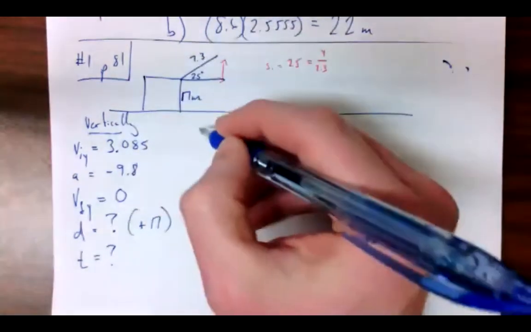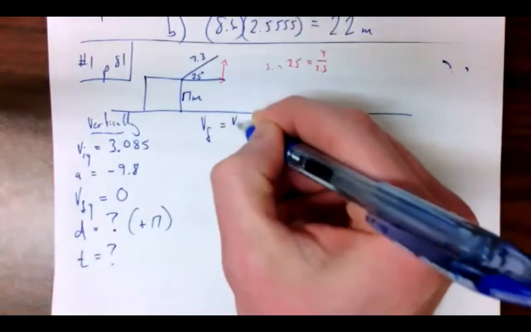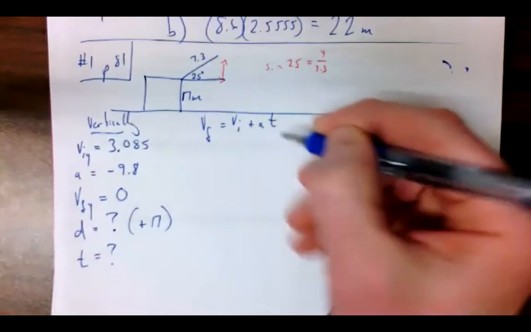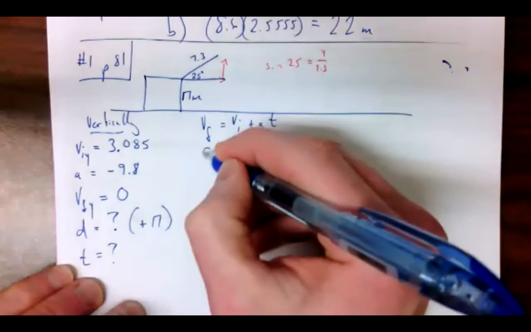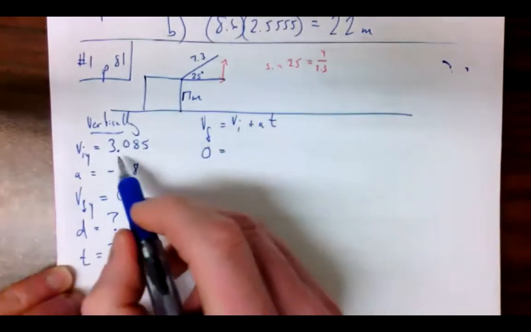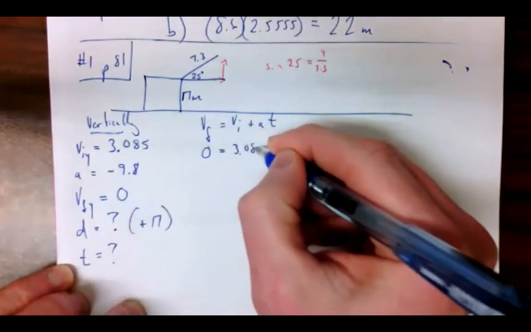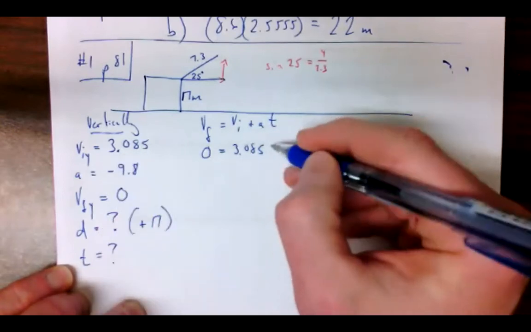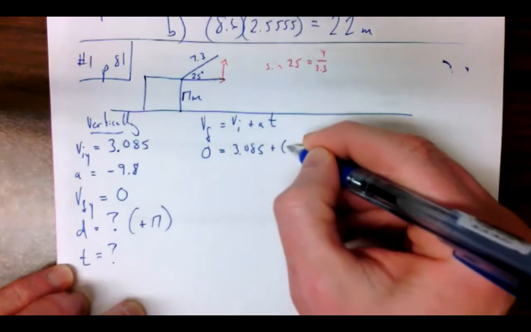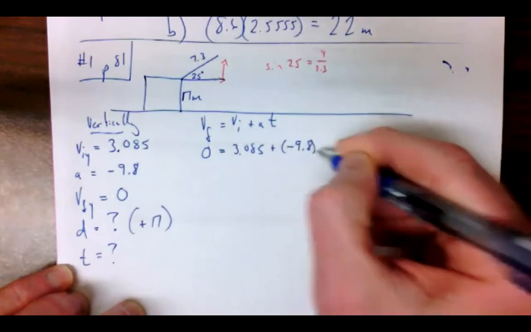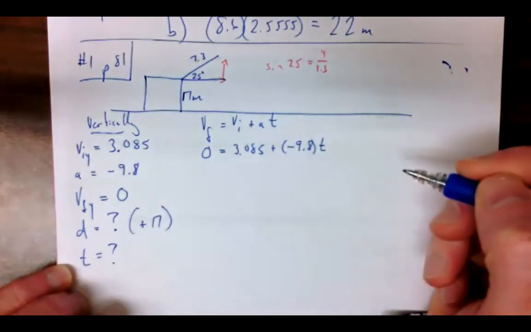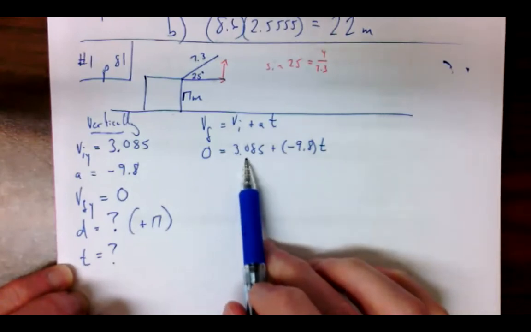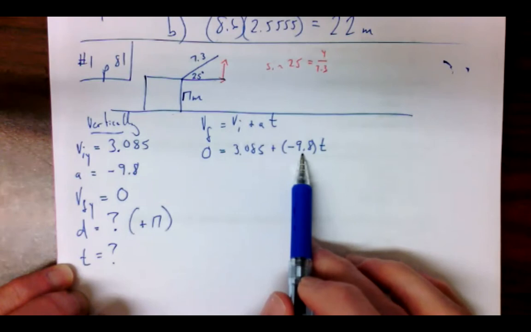So I'm going to ignore displacement for now. So VF equals VI, I'm going to run out of room, plus AT. Final velocity 0. Initial velocity 3.085. Notice I'm doing extra decimal places. I don't need sig figs right now. Plus negative 9.8 times t. Subtract this from both sides, then divide both sides by this.